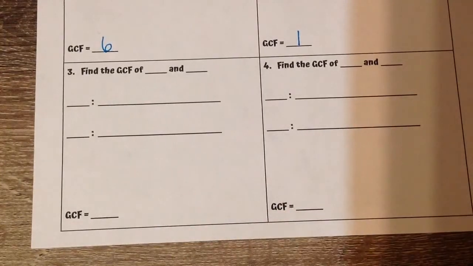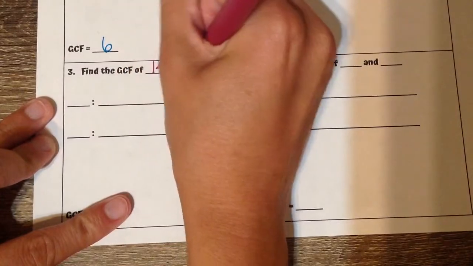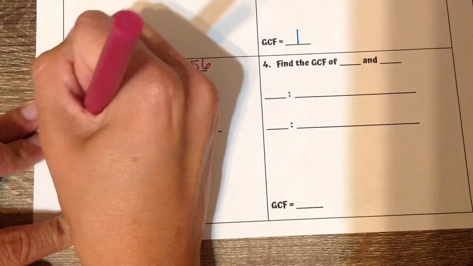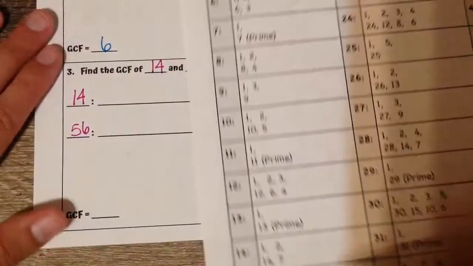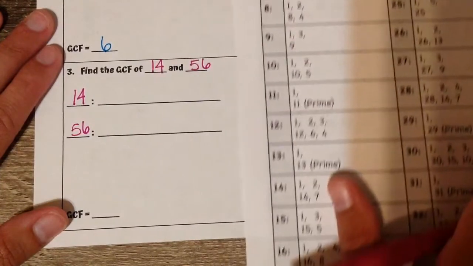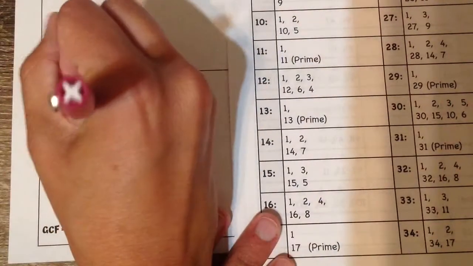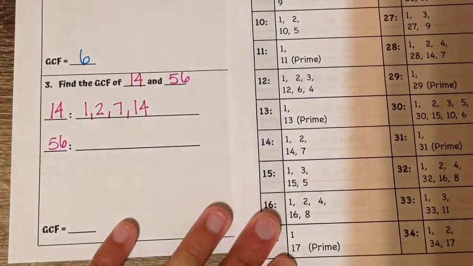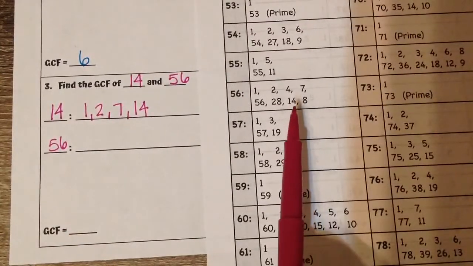All right, number 3. The GCF of 14 and 56. So again, listing out my numbers, I'm going to find them on my chart here. So 14 is right here. I'm going to list out 1, 2, 7, and 14. 56 is going to be on the back of my factor chart. I see it right here.